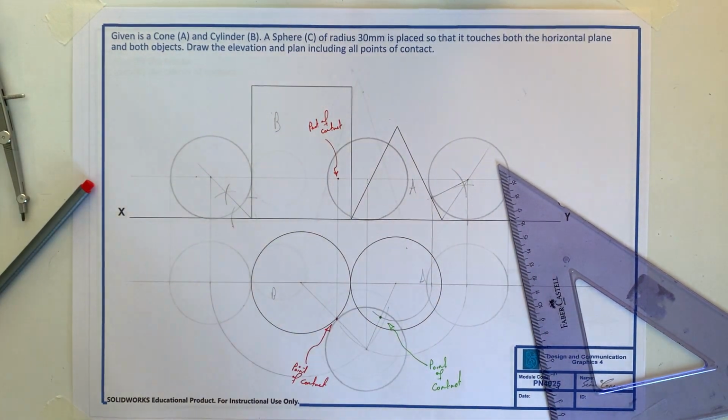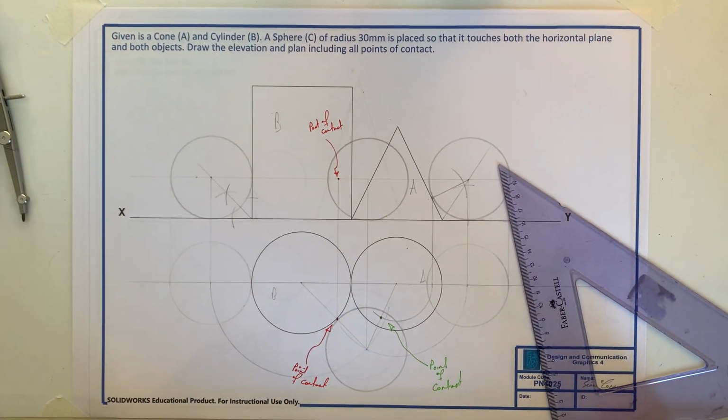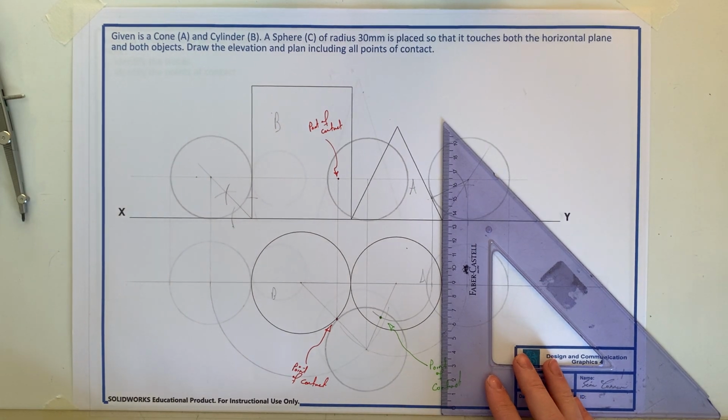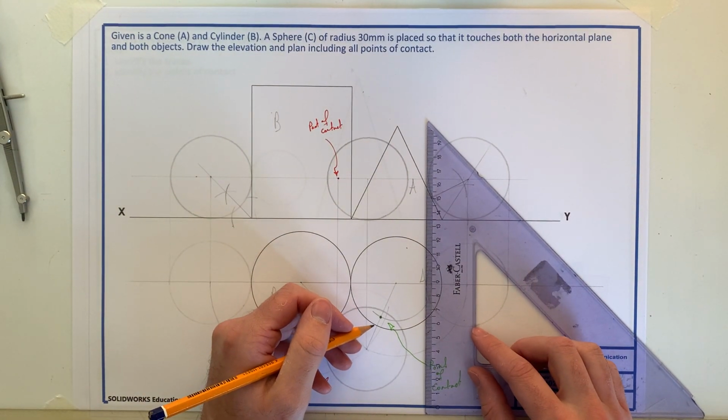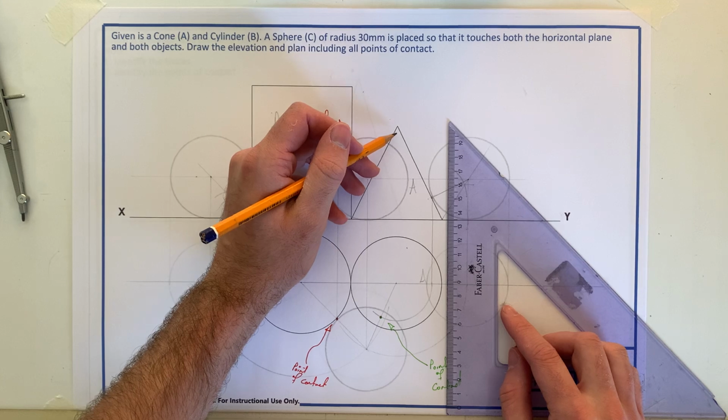Now what we need to do is find that again above in elevation. So what we can do here is basically create a generator traveling up along the cone itself.